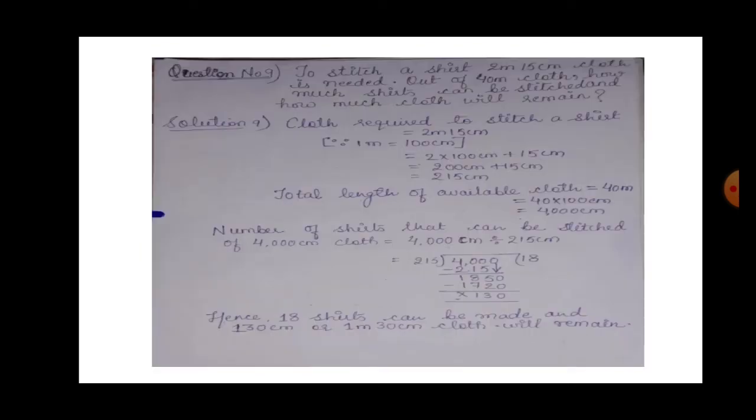Now question number 9 is like this: to stitch a shirt, 2 meter 15 centimeter cloth is required. Out of 40 meter cloth, how many shirts can be stitched and how much cloth will remain? So you can understand that we are again dealing with the remaining part and also with the number of shirts that we can stitch with the given length of cloth, if the length of cloth required for one shirt is known.